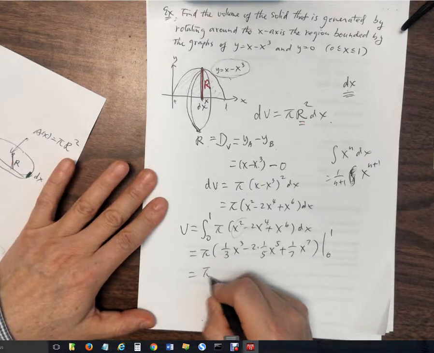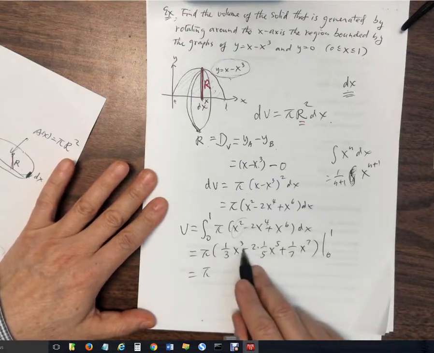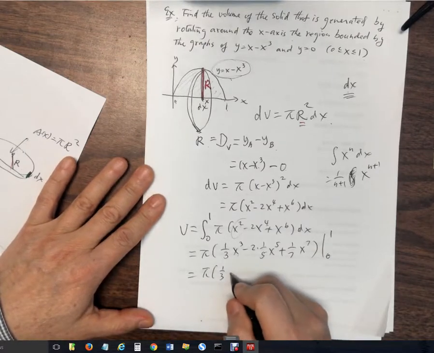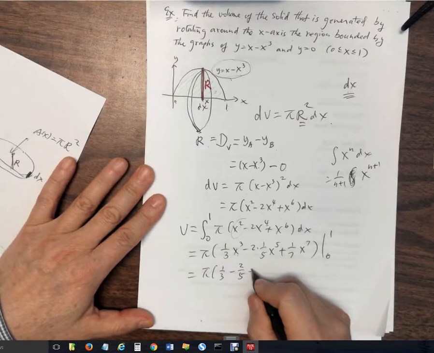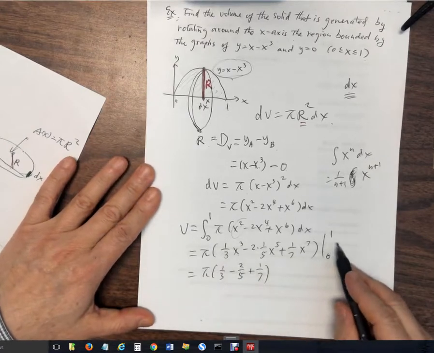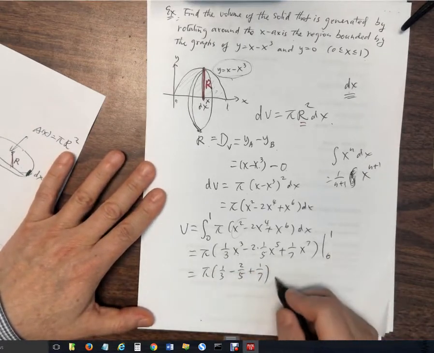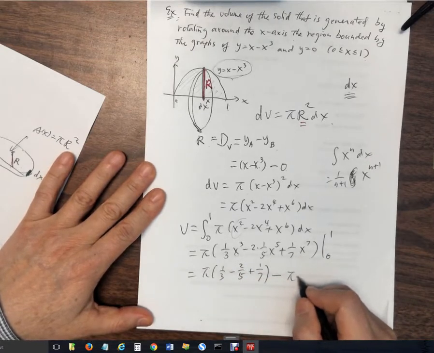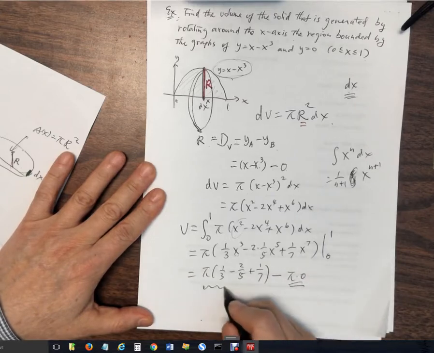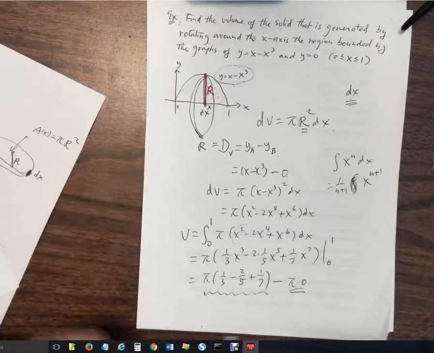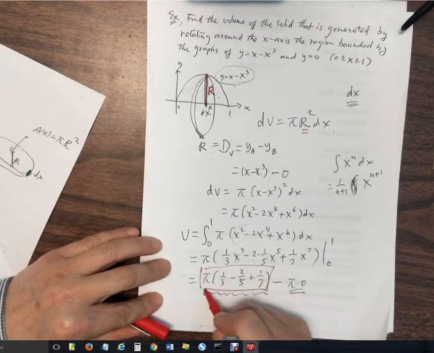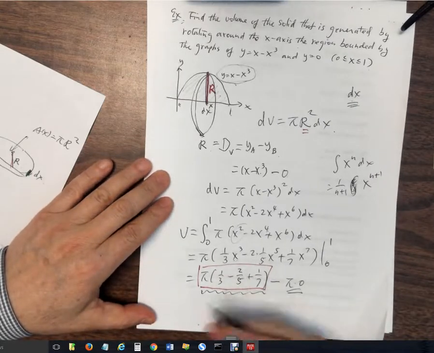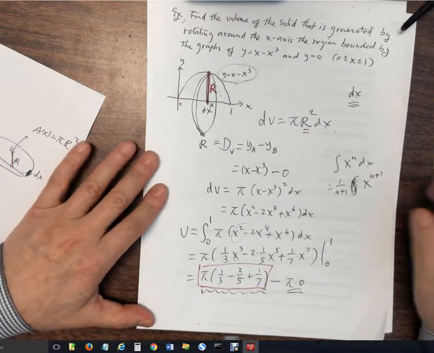So plugging in 1, any power of 1 is 1. So we basically have 1/3, 2 over 5, 1 over 7. This is what we get when 1 is plugged in for x. Now when 0 is plugged in, it's 0 everywhere, so it's just pi times 0, or 0. So this would be our answer with a calculator or with a simple calculation. We can figure this out by hand too, but that's not important.